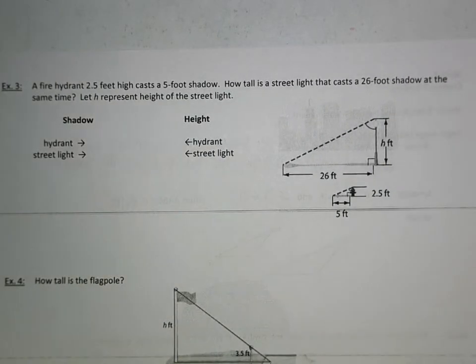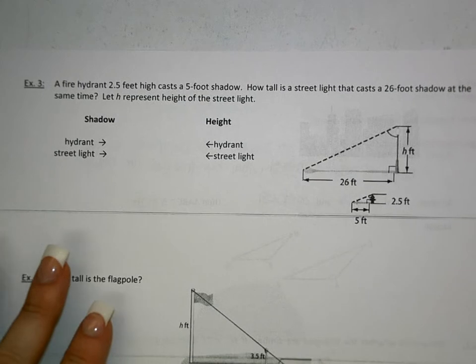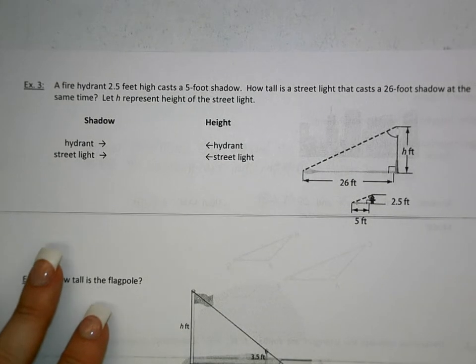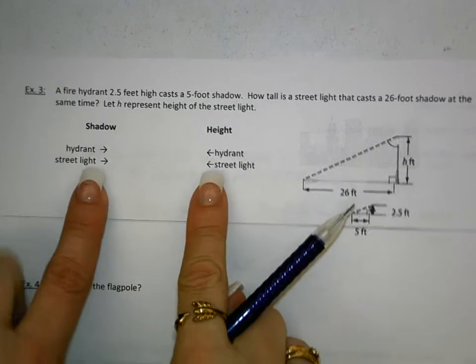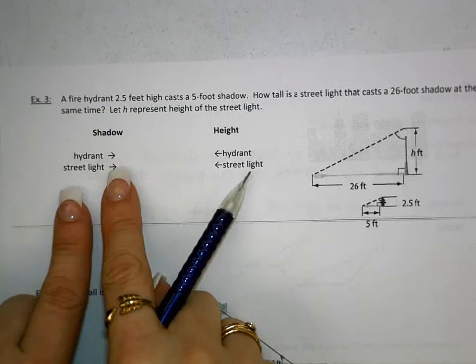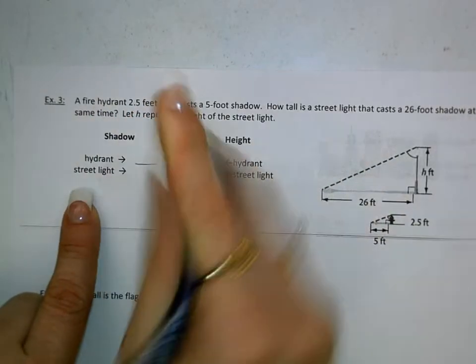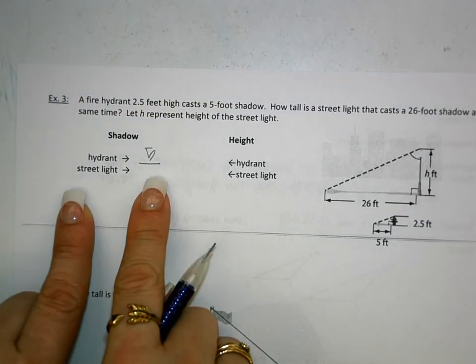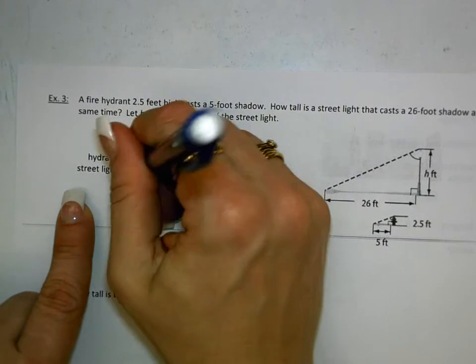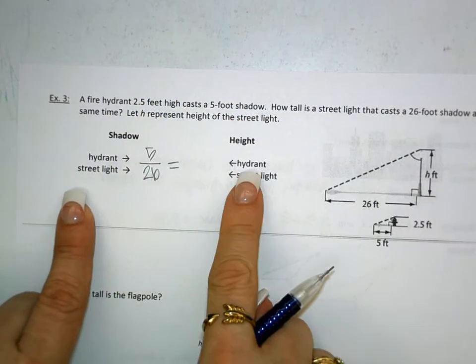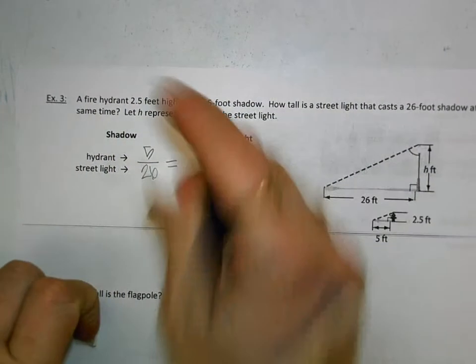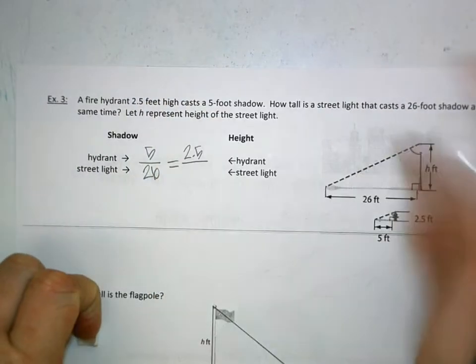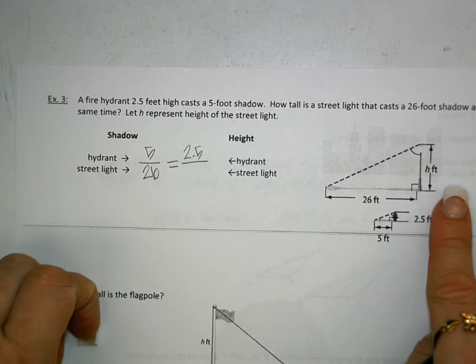But we need to figure out, how do I set up a proportion? Anyone have any idea? We're going to write 2 fractions. First we write the shadow. How tall is the shadow of the hydrant? 5 feet. How tall is the shadow of the street light? 26 feet. Equals, how tall is the actual hydrant? 2.5. How tall is the actual street light? We don't know. That's what we're solving for.